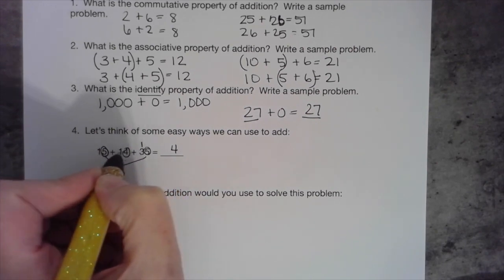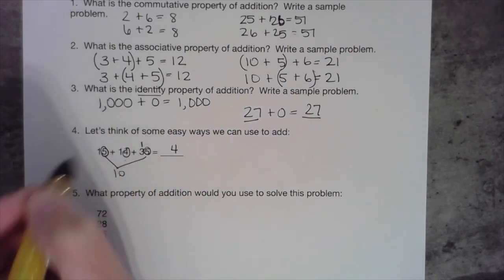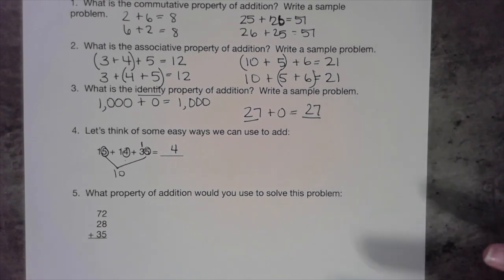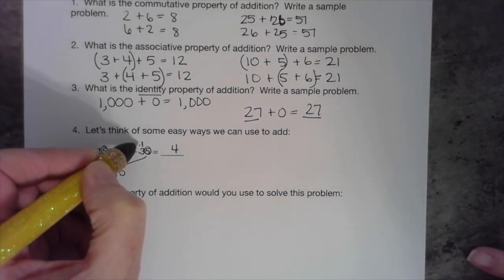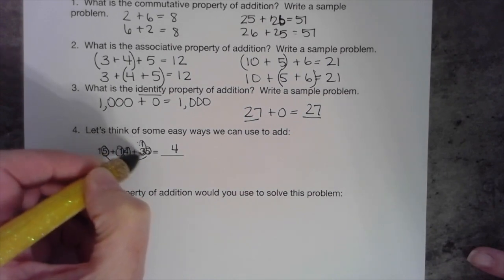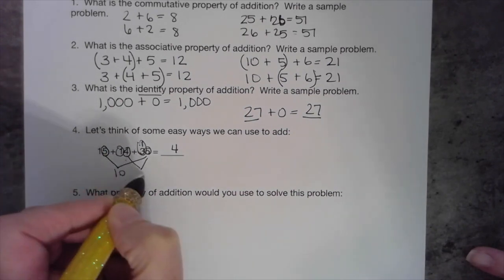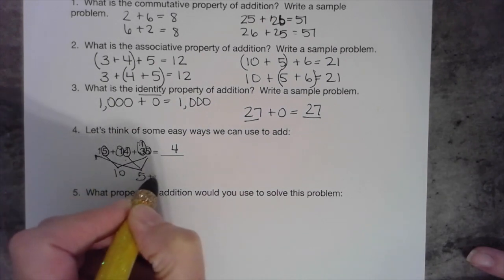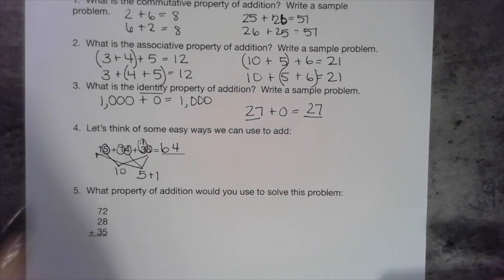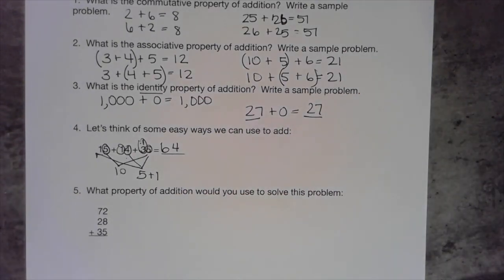And I could add it to any of these 10s. I would still get the same answer because it doesn't matter the order you add in. So 3 plus 1 is 4. Okay, so 4 plus 1 is 5, and then I have to add that one to it. 5 plus 1 is 6. So that should be 64. Now you guys learned in the last lesson that we can always subtract to check our answers.